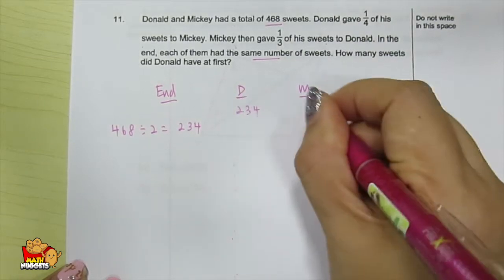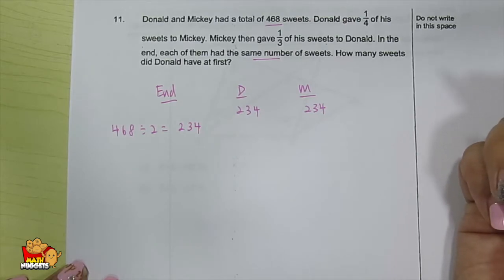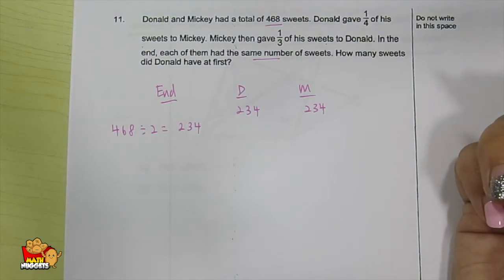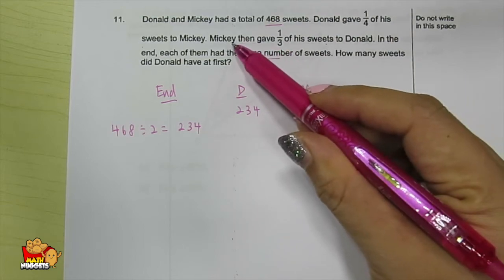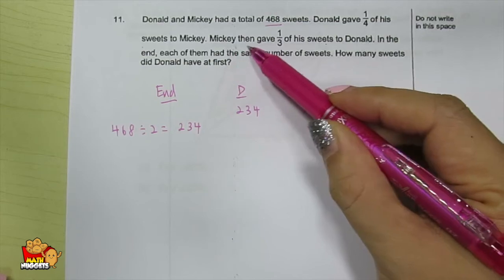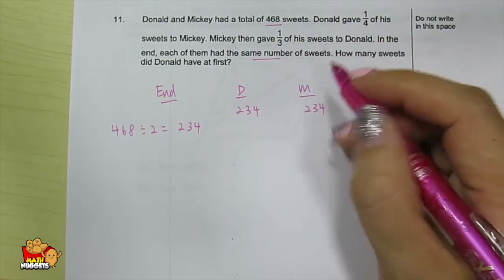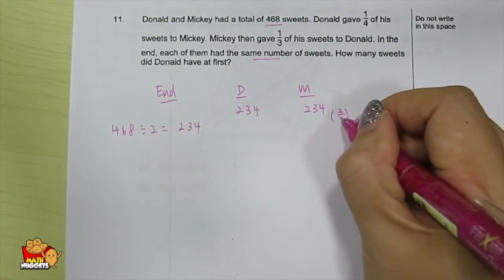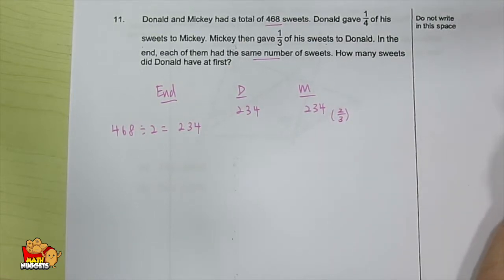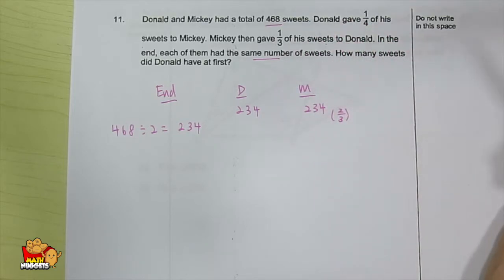Okay, so 234 each. Then we work backwards. Now take note that when you're working backwards, you do the opposite of what the question says. Okay, you do the opposite. Mickey gave 1/3 to Donald. If Mickey gave 1/3 to Donald, Mickey was left with 2/3, right? So this is actually 2/3 of Mickey. Now we work backwards, we need to take back that 1/3 that he had given to Donald.